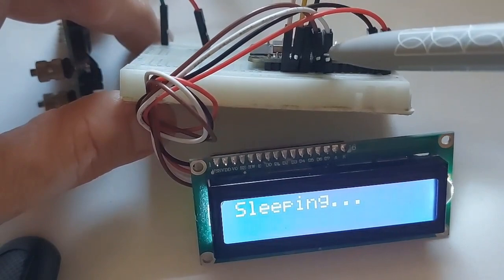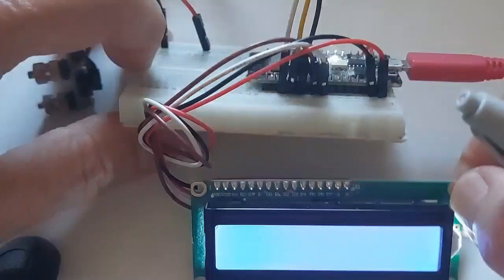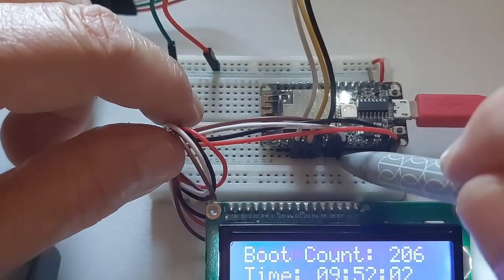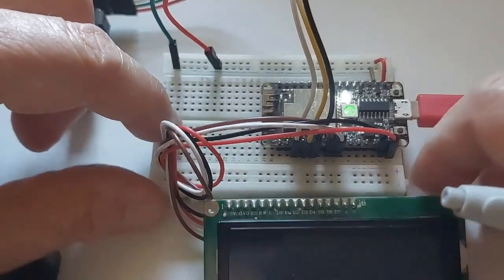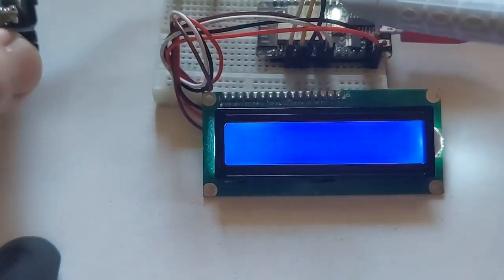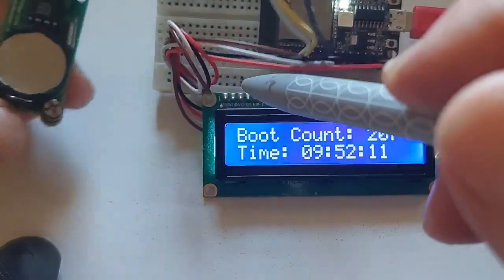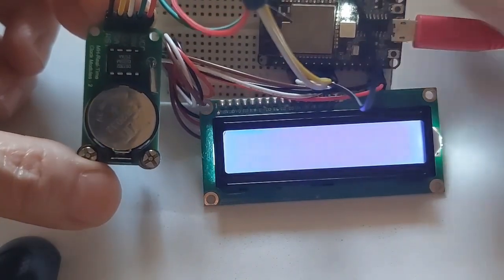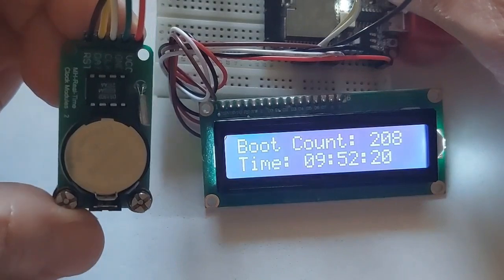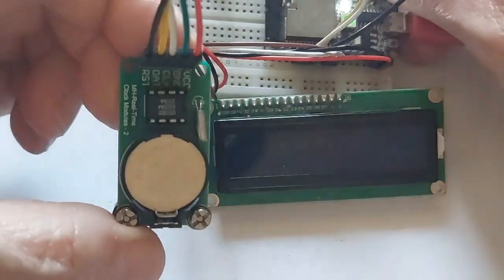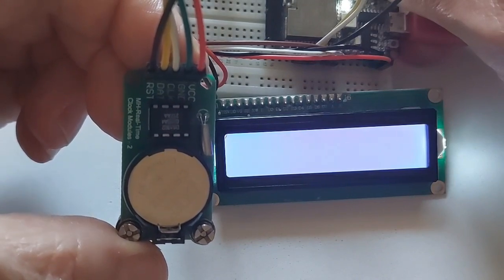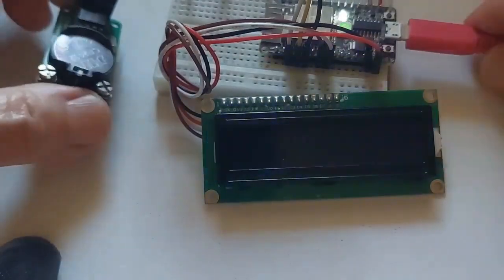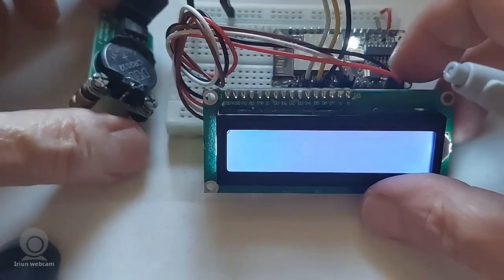Pins 6 and 7 are the SDA and SCL for the LCD screen. These other 3 pins, as you can see here, I don't know if you can see, are VCC, ground, and then clock, data, and reset. And that's the way it works.